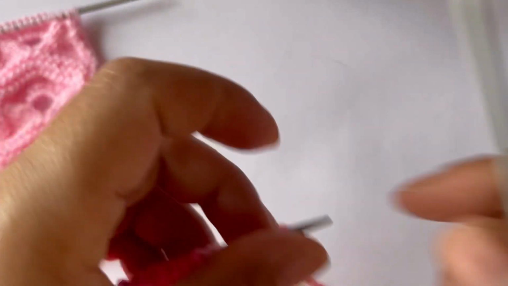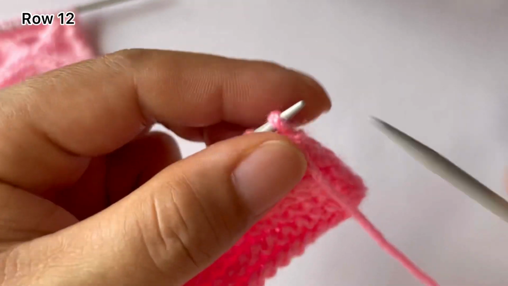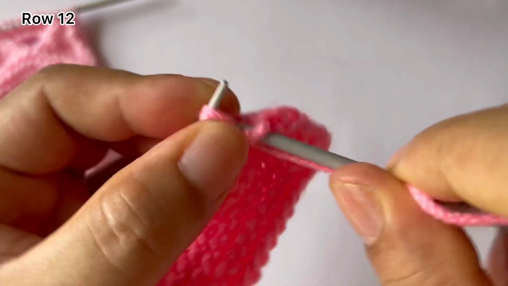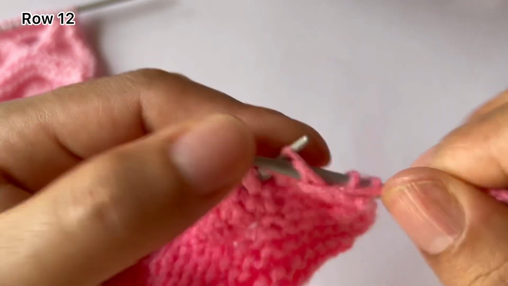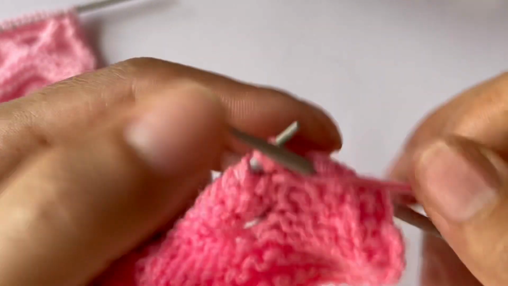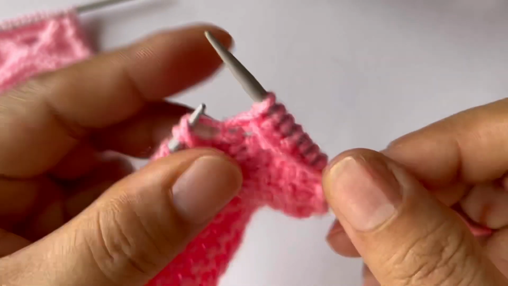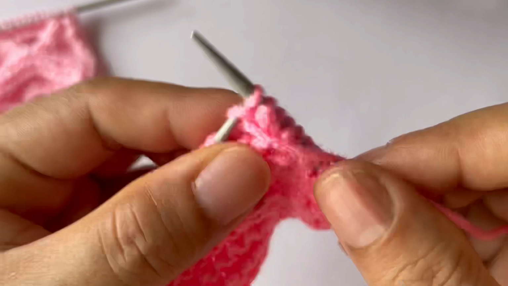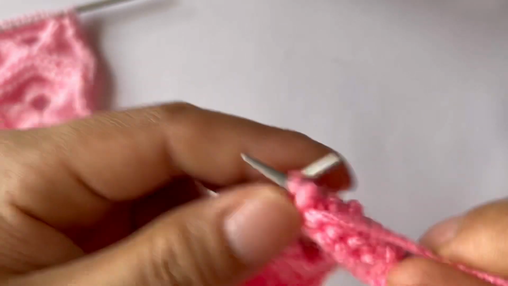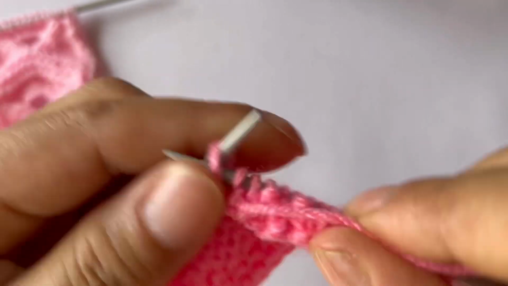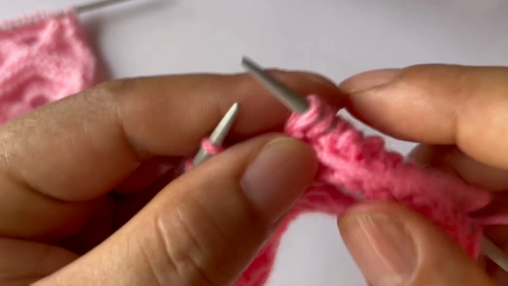Row 12. For row 12, slip your edge stitch purl wise and start the repeat from here. Purl 2 together and purl 16, 1 2 3 4 5 6 7 8 9 10 11 12 13 14 15 and 16. Purl 16 and then SSP.